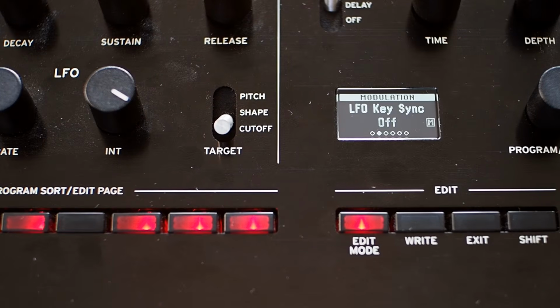So there I've got 8 independent LFOs running on this layer.